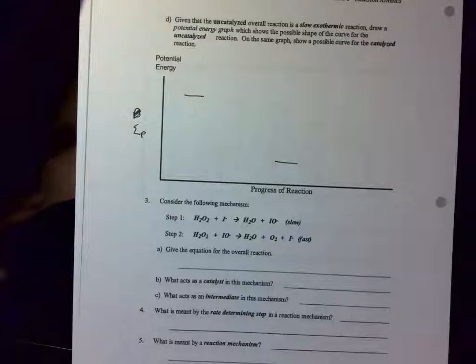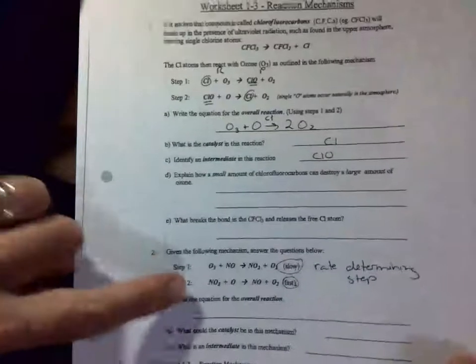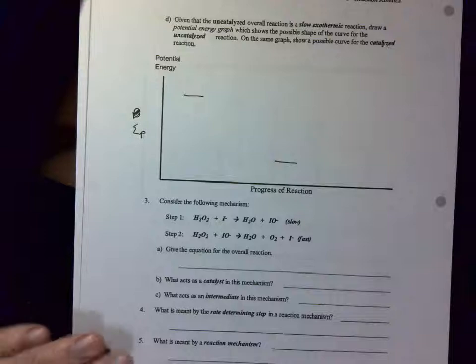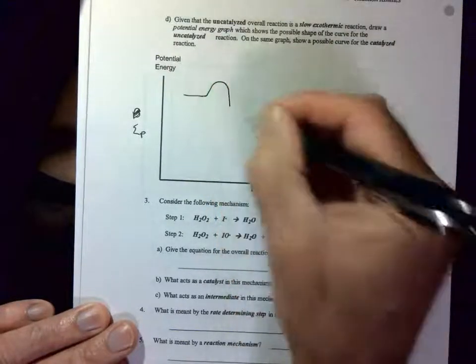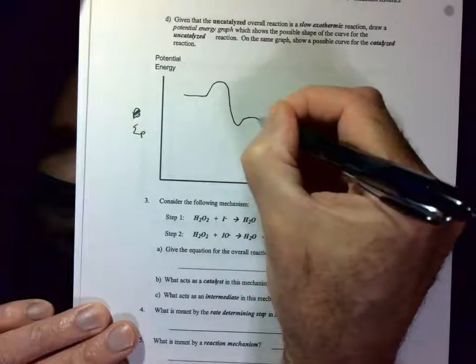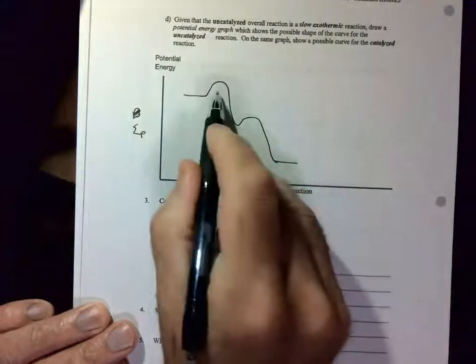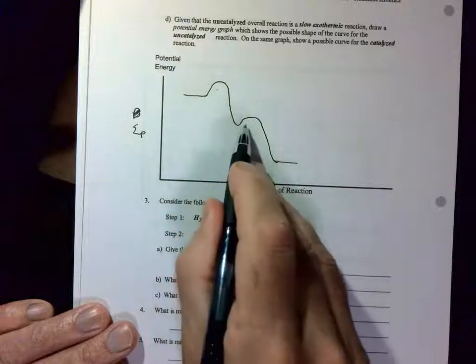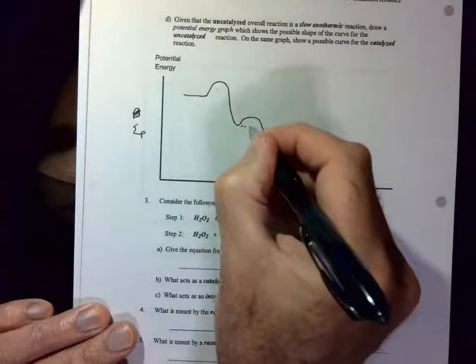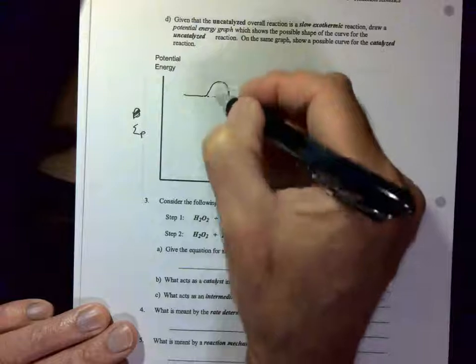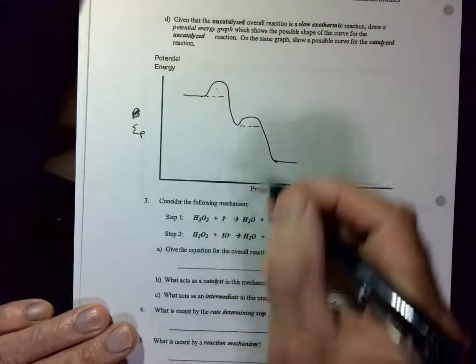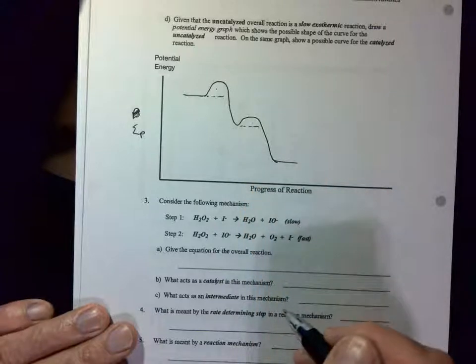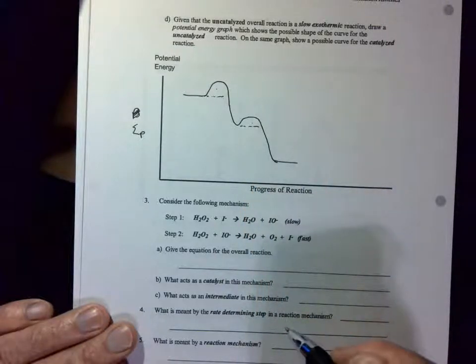Anyways, back to the graph. There were two parts to this graph, so there were two elementary steps. One was slow, one was fast. So what happens is every time you have a step, you have a bump. The bump of the slow step is higher than the bump of the fast step. So there's the slow step. This is higher. That means it took more energy to get that slow step to occur. The fast step is going to be lower. So this is our potential energy graph.